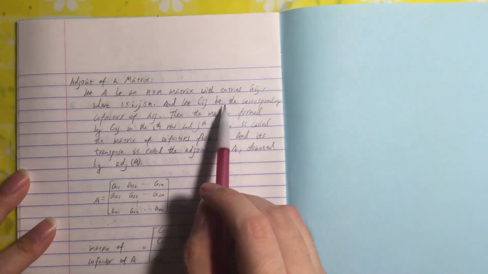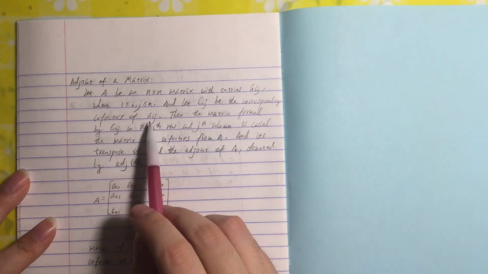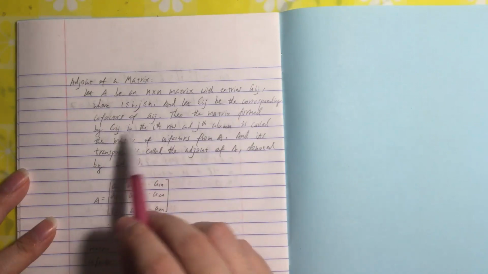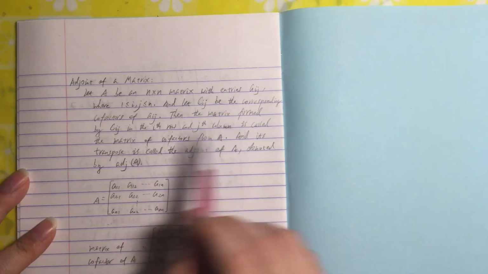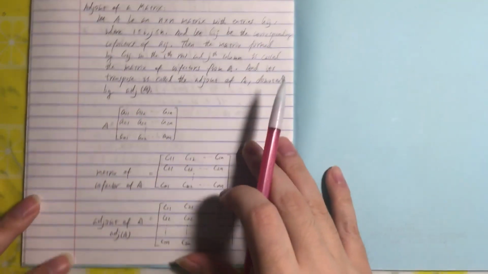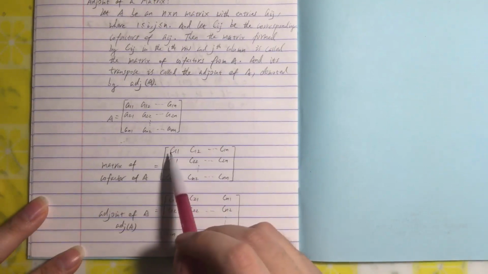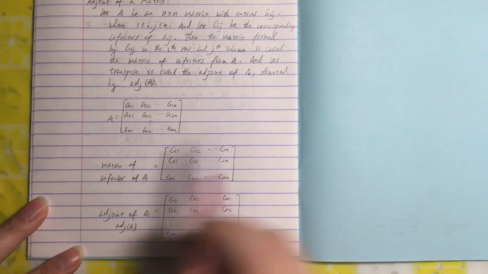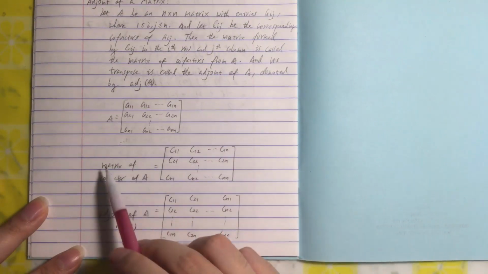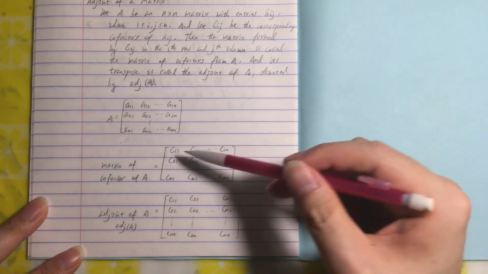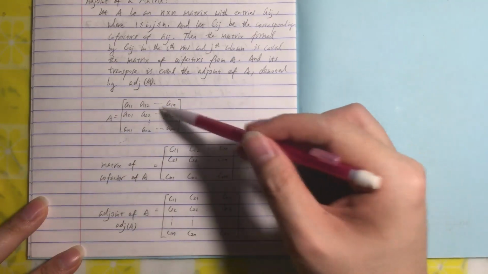Let Cij be the corresponding cofactor of aij. Then the matrix formed by Cij in the ith row and the jth column is called the matrix of cofactor of matrix A. So the matrix formed by C11, C12, C1n, C21, C22, C2n, and so on is called the matrix of cofactor of matrix A. We put the corresponding cofactors in exactly the same place.